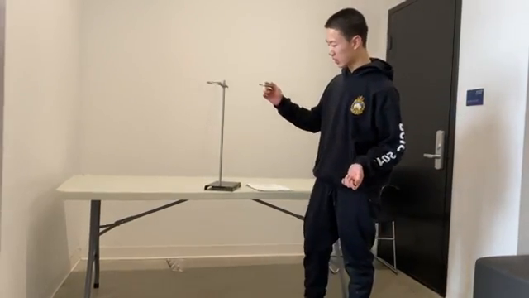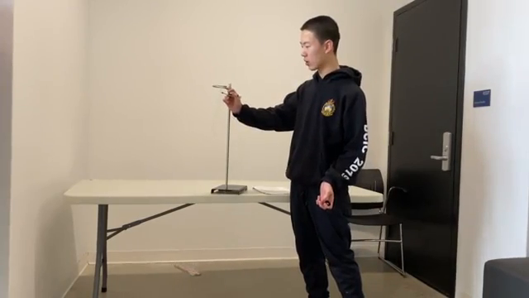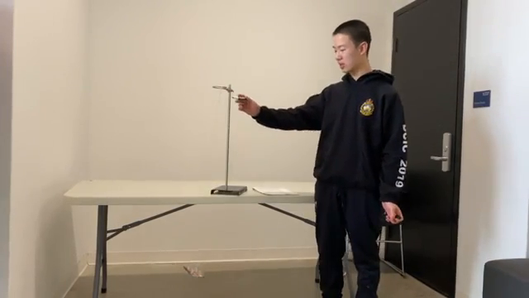So what we did is we just did this, and then we shortened or lengthened the rope, and then we marked a new line onto the rope to determine at what point this length is equal to 1 meter.